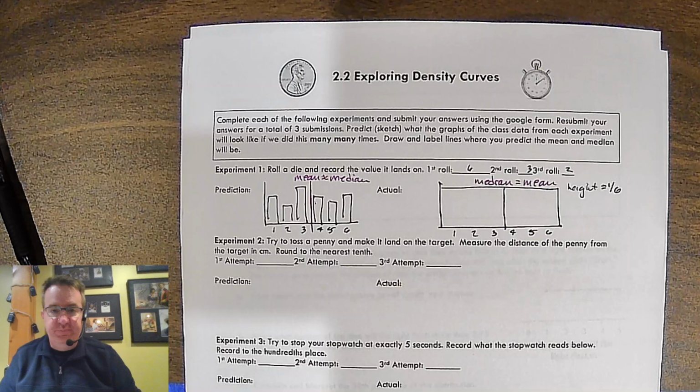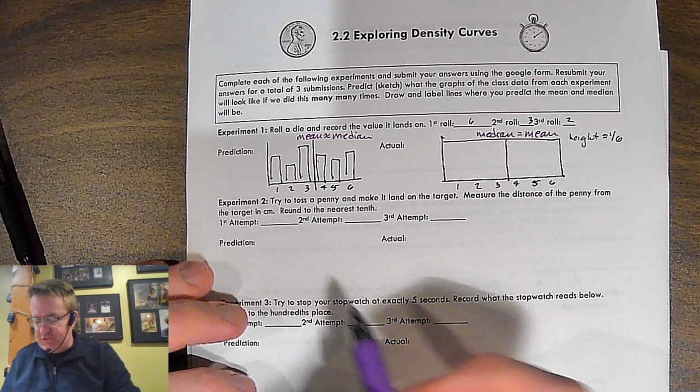Now, another one is that we'd have a target, and you would have to try to toss a penny on the target. And then you'd measure the penny from the target in centimeters, and you round them all off. Boom, boom, boom, boom. So again, toss, measure, toss, measure, toss, measure. Most people in this, if you're looking at this, you think that you kind of get something that looks like that, okay?